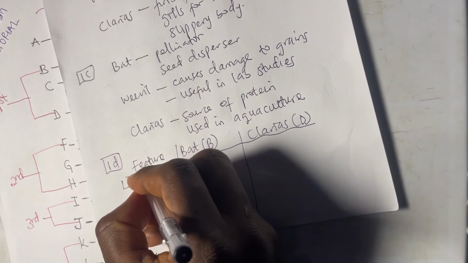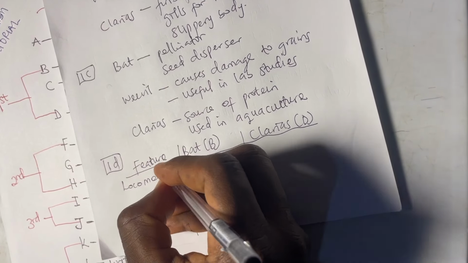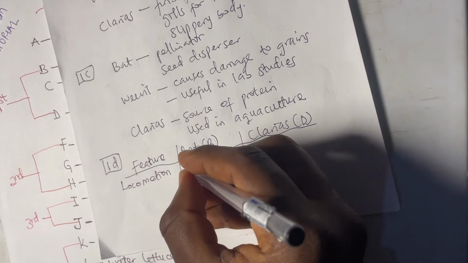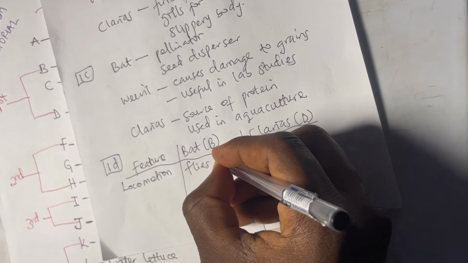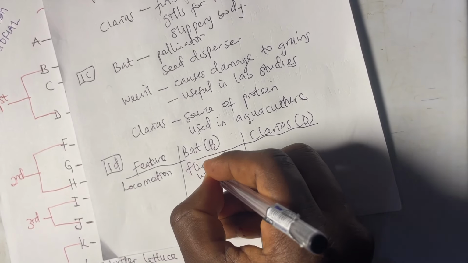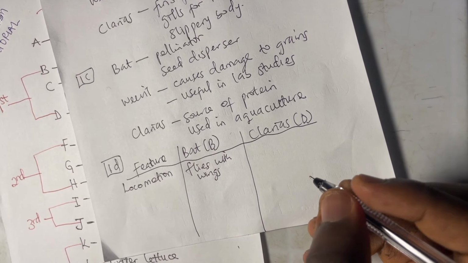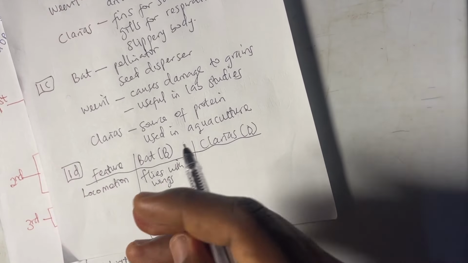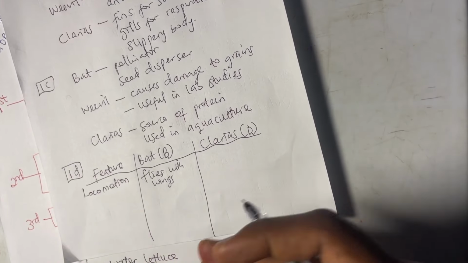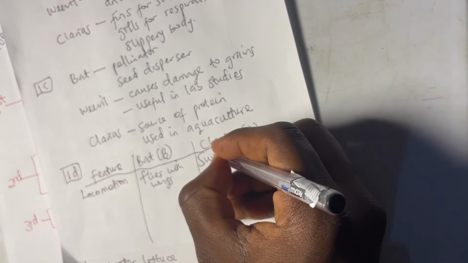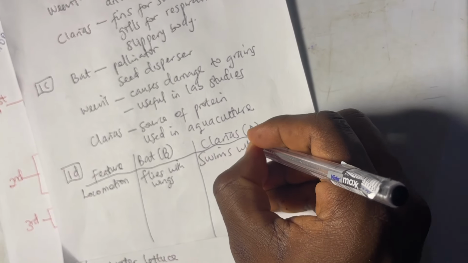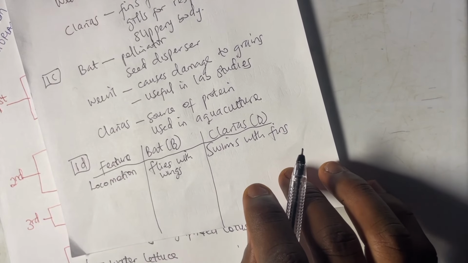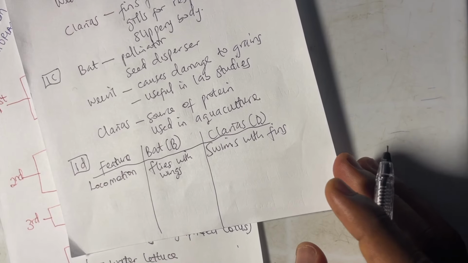So locomotion, that's their movement. So what happened to bats? Bat flies with wings. Everybody knows that. And then what about this fish? It swims with fin. That's the fin on the body. So swims with what? With fins. Okay. Another thing we are going to compare is based on body covering.